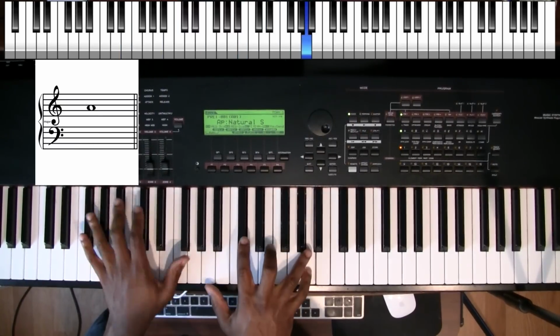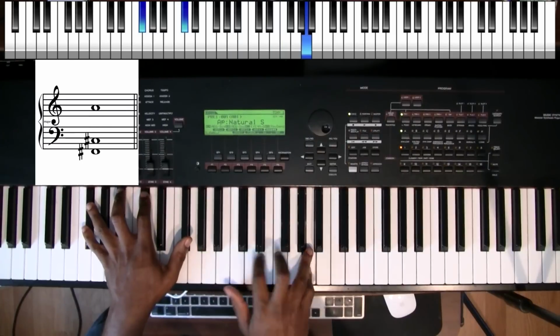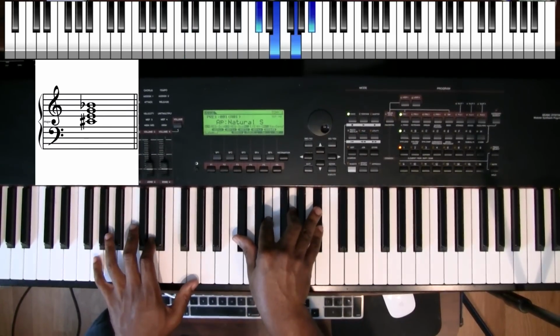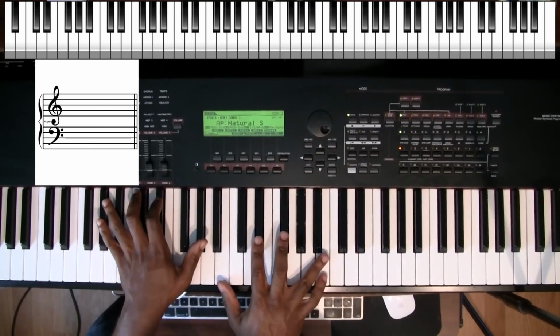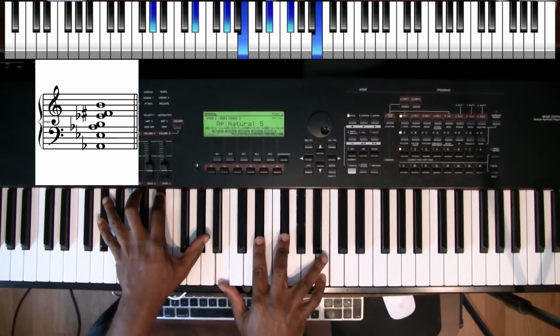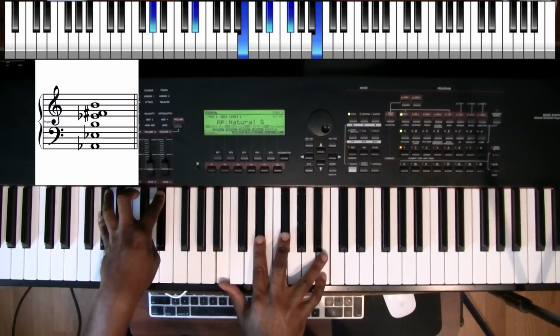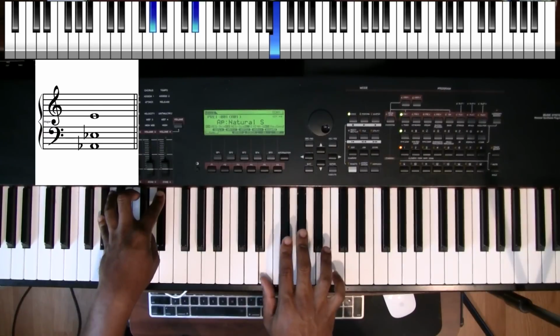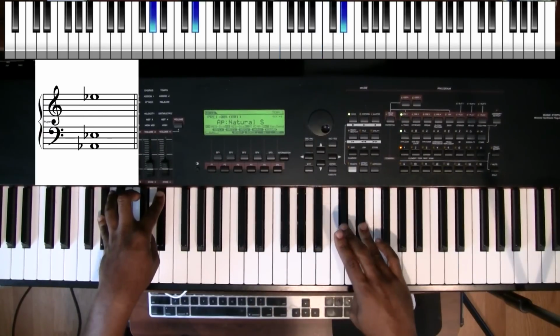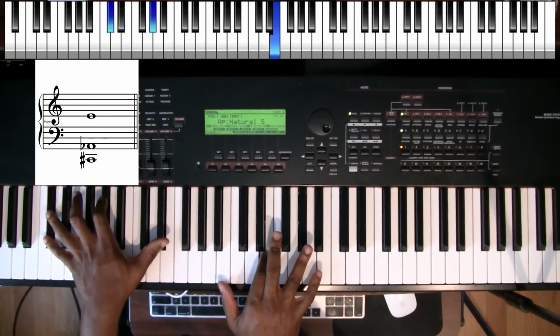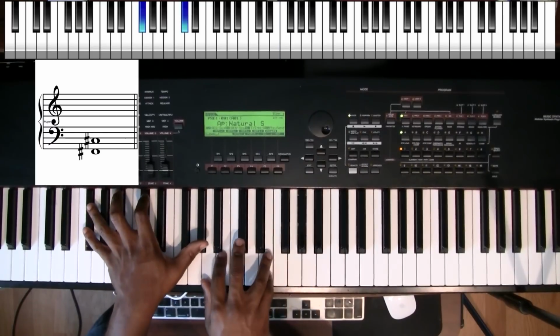Right, F diminished. Right, let's go up. G diminished. Right, and then G sharp or G sharp minor. And I call this G sharp because E has 4 sharps in it. 1, 2, 3, 4. So that's a G sharp. C sharp. My fault.